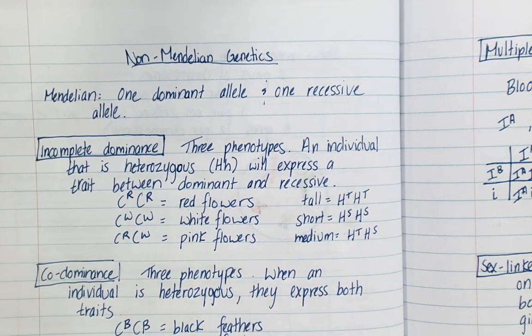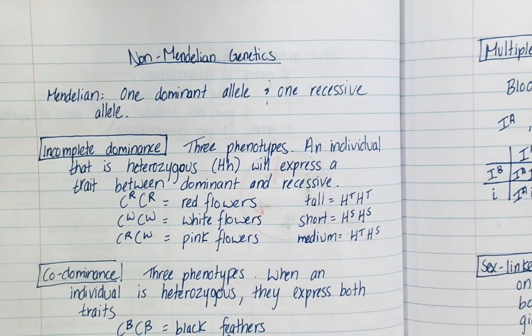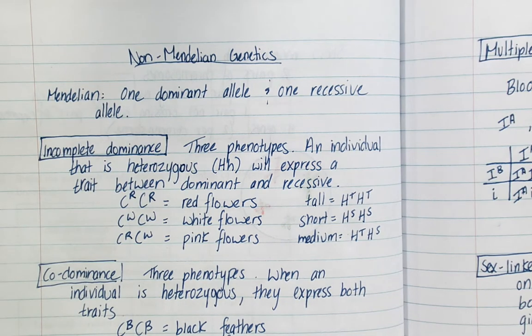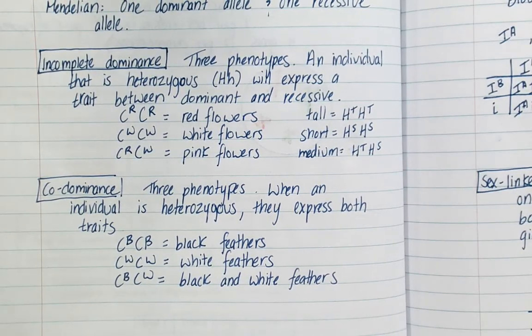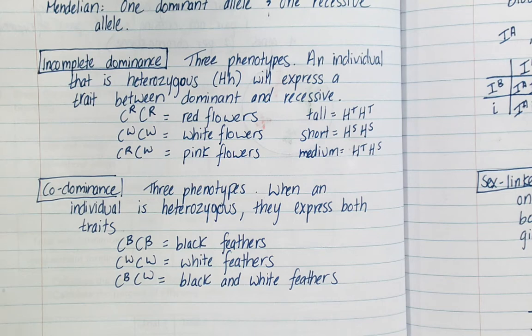So, codominance. Codominance is very similar to incomplete dominance, but it is not the same thing at all, and they can get easily confused for each other. So incomplete dominance is when the resulting phenotype for heterozygous is somewhere in the middle between the 2. It's some sort of combination, like red and white making pink. Codominance, on the other hand, is when both traits are fully dominant, so both alleles are fully dominant, so the resulting phenotype shows the traits for both alleles.